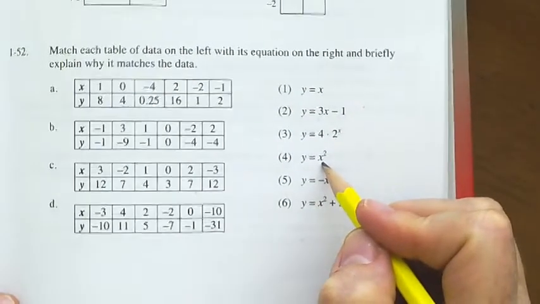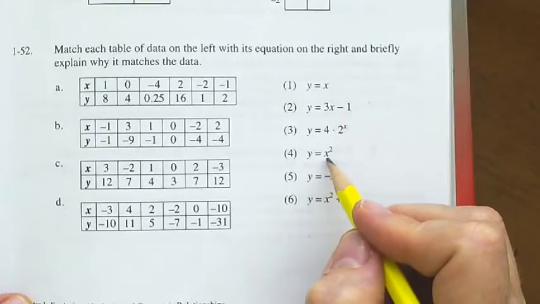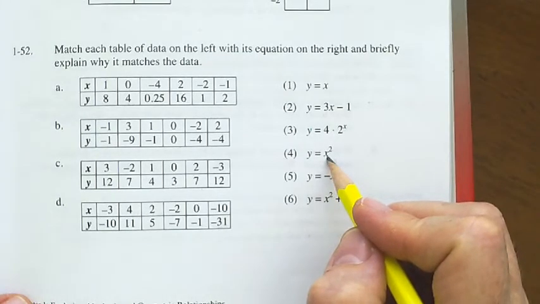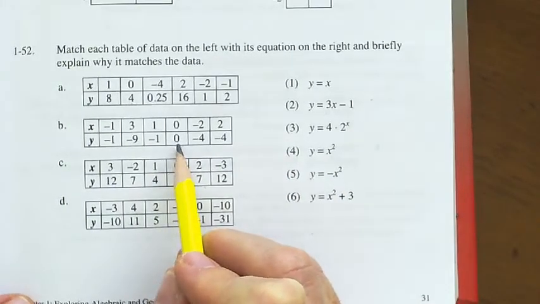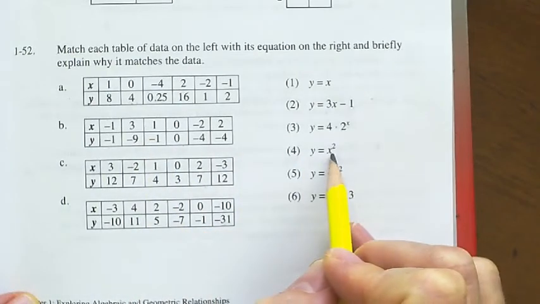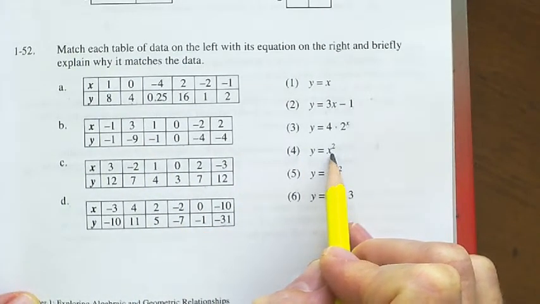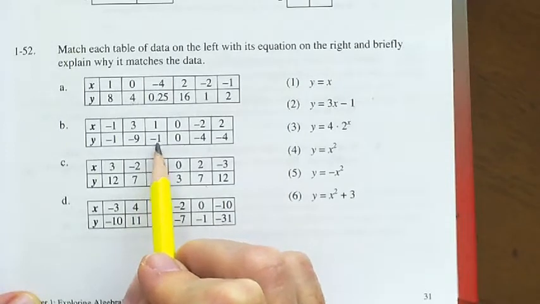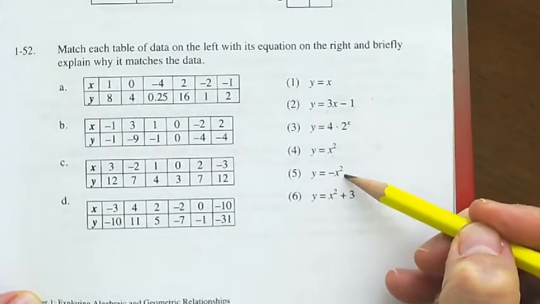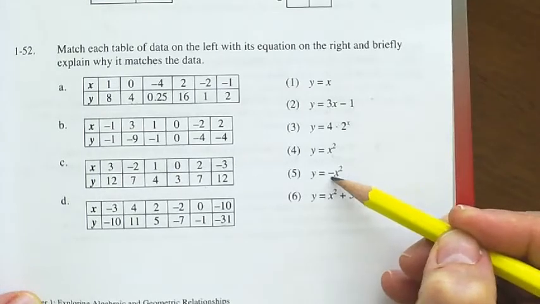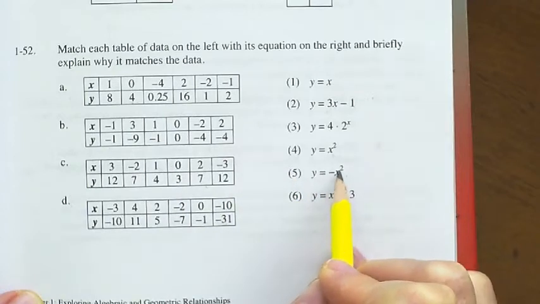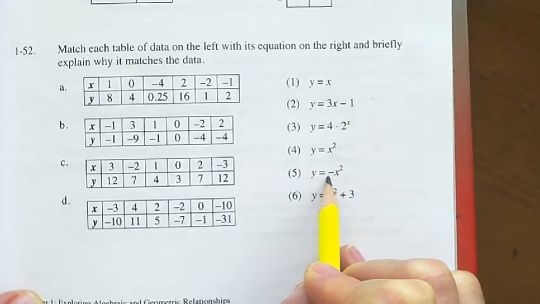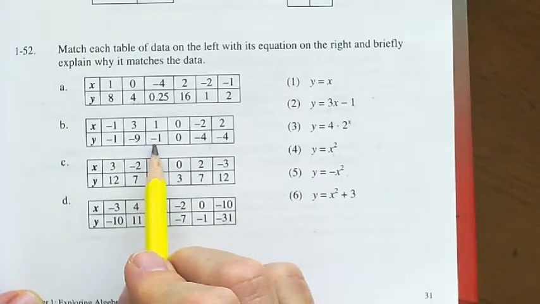Number 4, y equals x squared. If I substitute 0 for x, I get 0. 0 squared is 0. So I think it's going to be B. Let me check and see. If I substitute 1 for x, 1 squared is 1. Oh, that doesn't match. This would be a 1 if this were y equals x squared. Now I'm looking at the one right underneath it. It's got negative x squared. I think that's going to match it, because if I substitute 1 for x, I get 1 squared, take the opposite of that, I get negative 1.